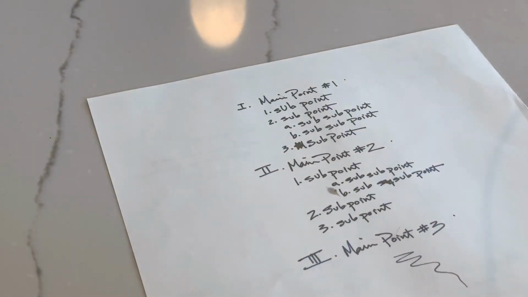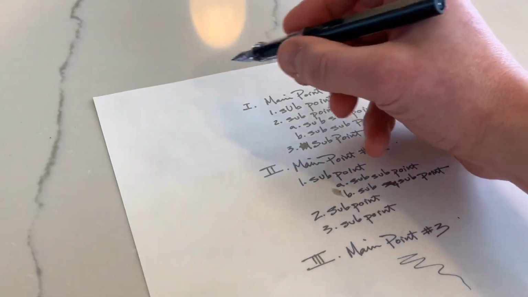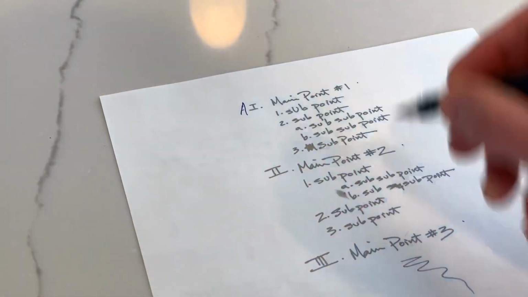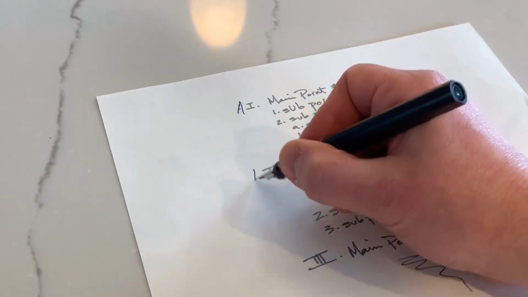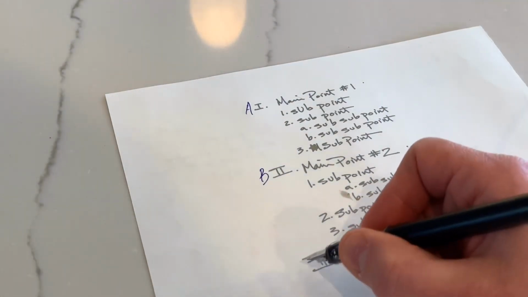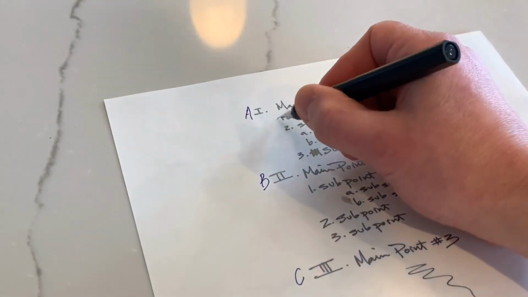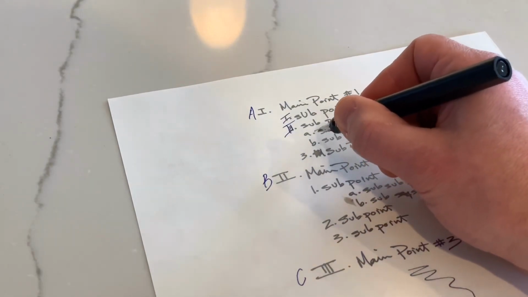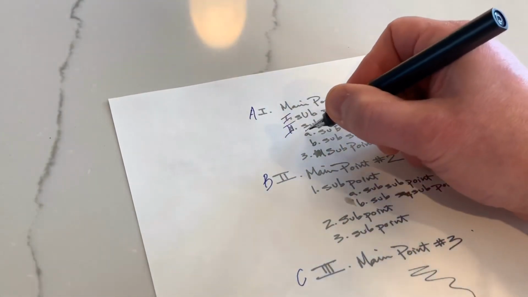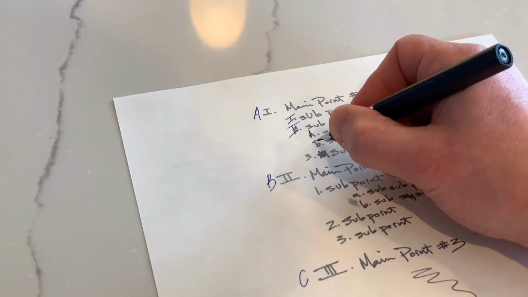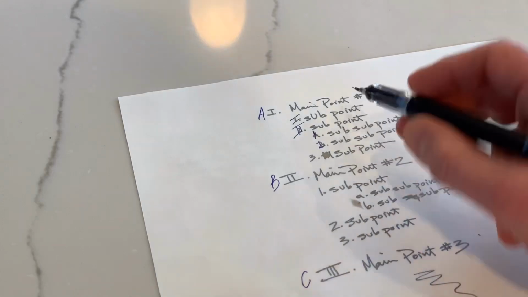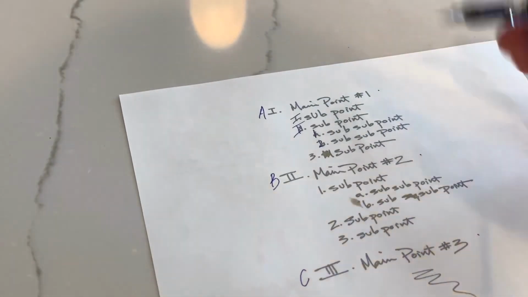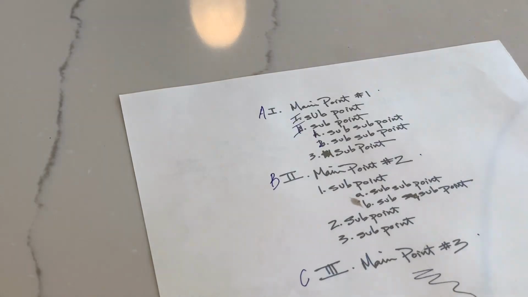Now, I don't care if you use the letter A here instead of Roman numeral 1, and you want to put B here, or C here. That's fine. Then this could be Roman numeral 1, and this could be Roman numeral 2. Notice that's a lowercase a, so you might want to make that a regular 1, and a regular 2. Notice this is a subpoint. You have a main point, and it depends: some of your main points will have subpoints, and some of your subpoints will have subpoints. This is all about organizing your speech the right way.